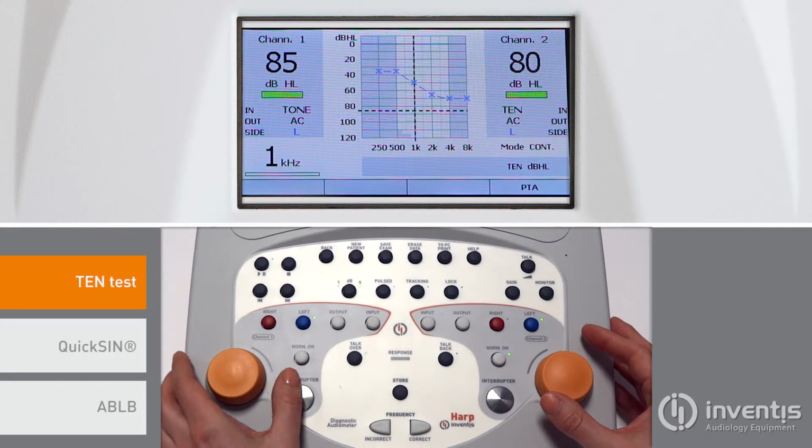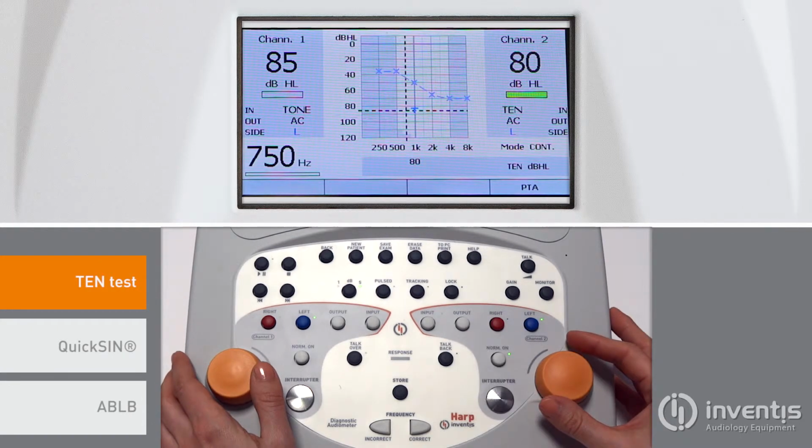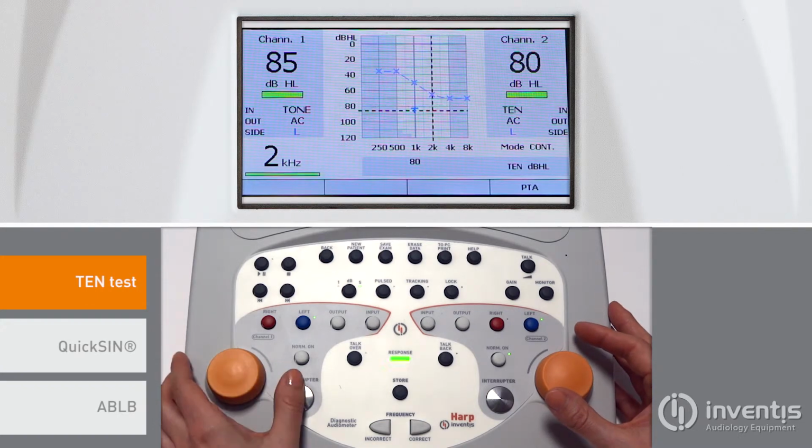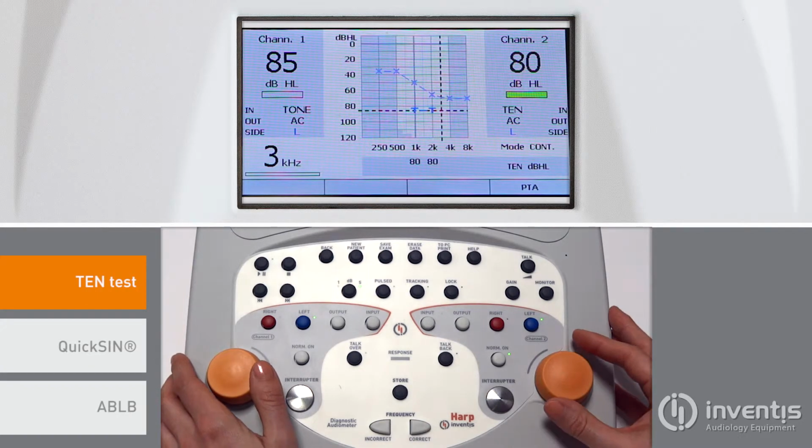On Harp, the 10 test has its dedicated screen and the noise signal is loaded on the device internal flash memory.